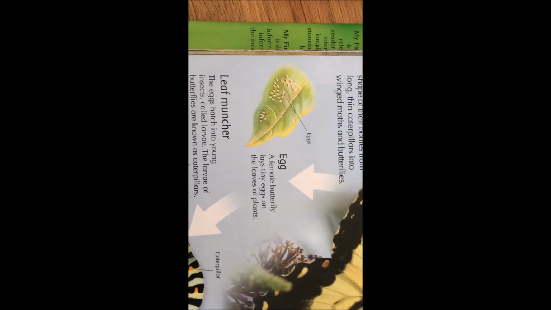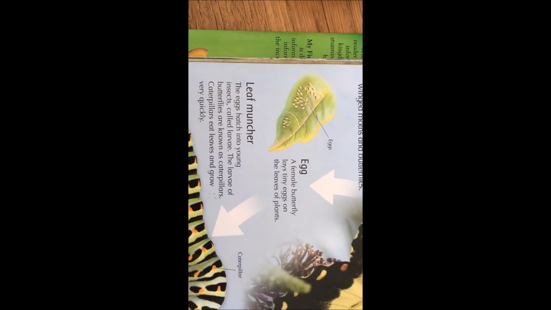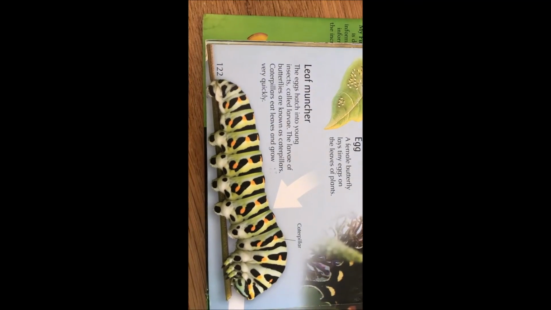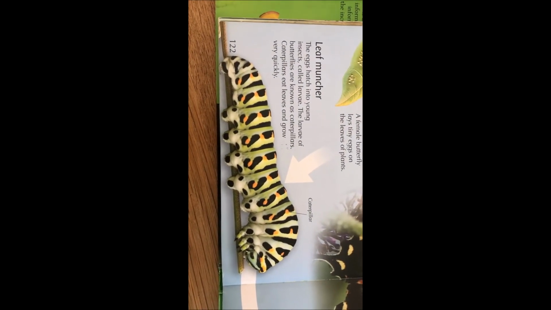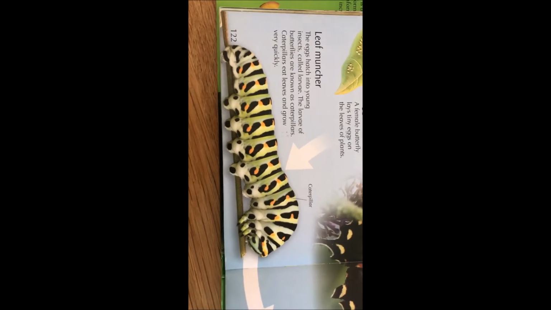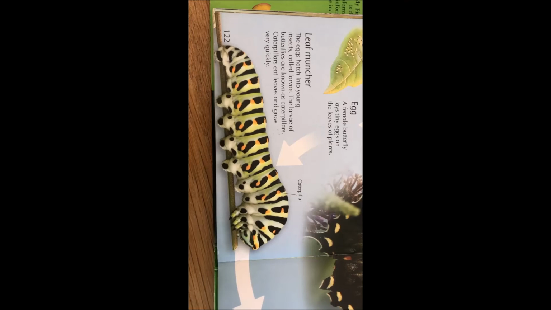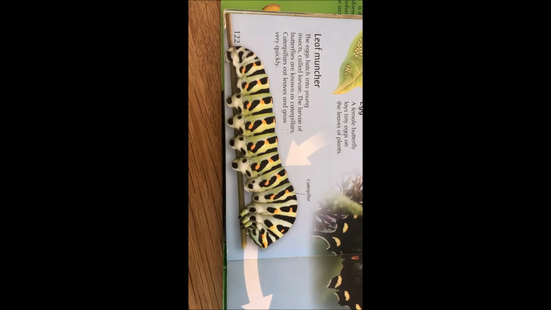And when he lays eggs, it looks like tiny grains of rice. And then those little tiny grains hatch into little caterpillars. And they become very hungry and they love to munch leaves, and they get fatter and they get fatter until their skin wants to burst open.